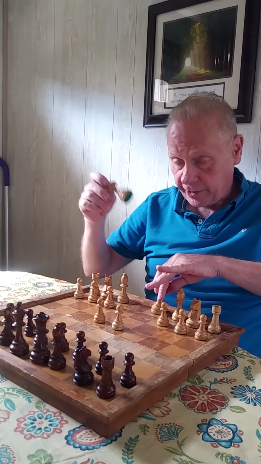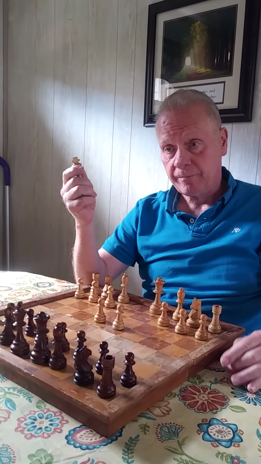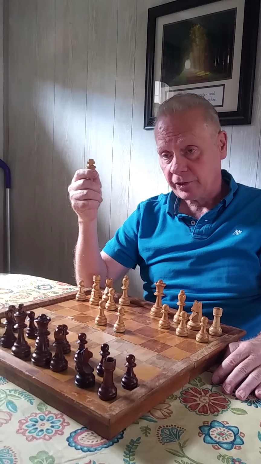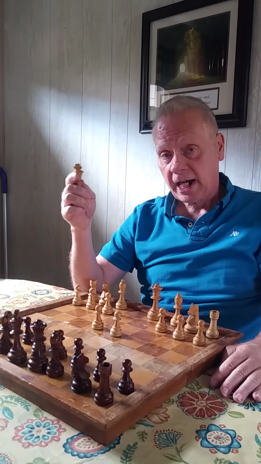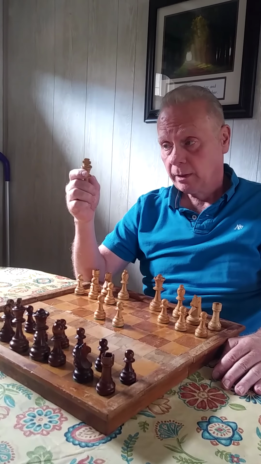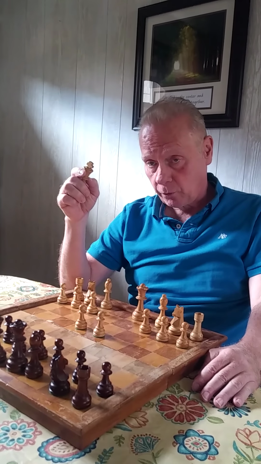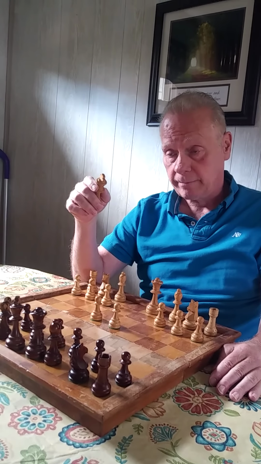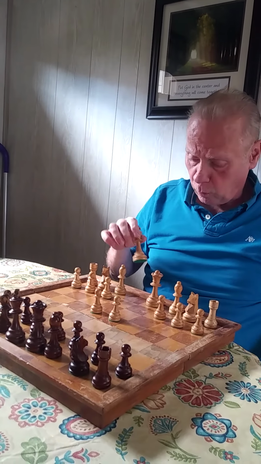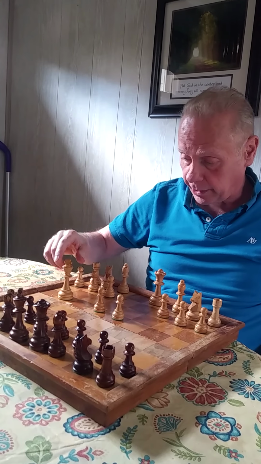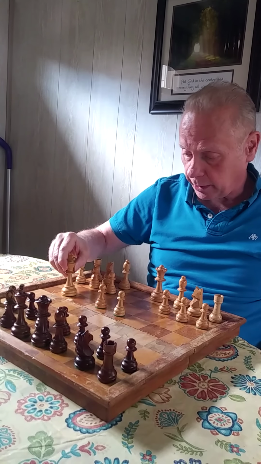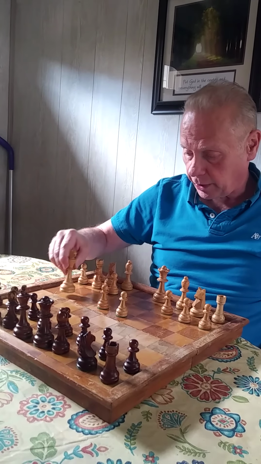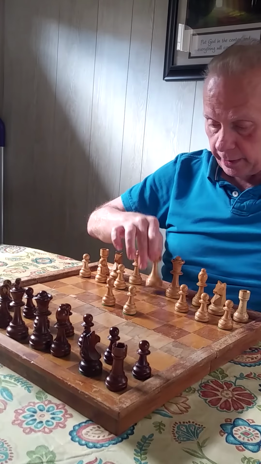The king, and the object of the game is to checkmate the king. To checkmate the king is to have it in check, so it cannot get out of the range of fire. But the king is never actually removed from the board. But once you have the king checked, and it cannot get out of check, that is checkmate. The king can move once in any direction. If my king were here, I can move there. Can move there, can move there, can move there, can move there, can move there.